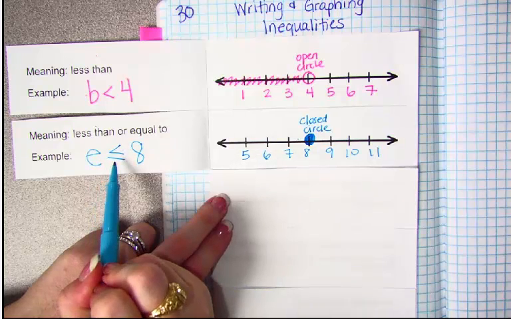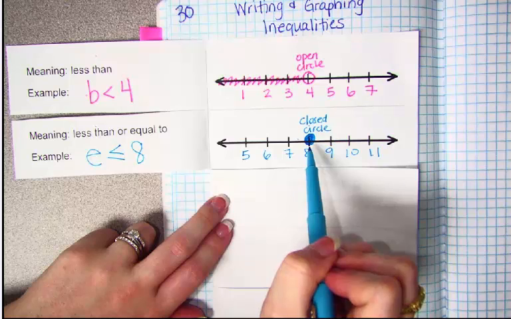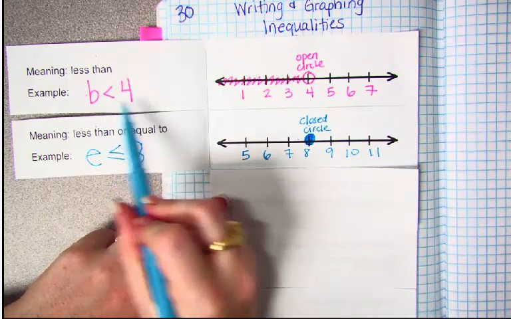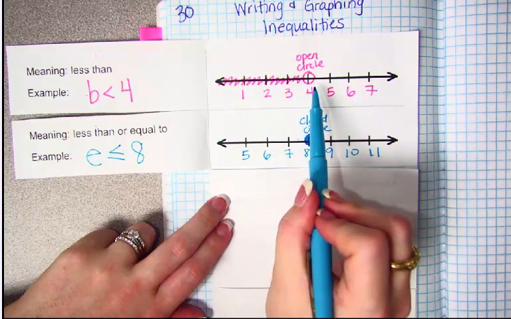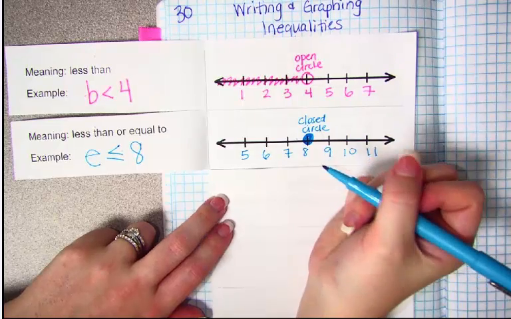It takes more ink to write less than or equal to. It takes more ink to do a closed circle. It takes less ink to do a less than symbol, so it takes less ink to do an open circle. Less ink, more ink, more ink. It's another way you can remember it.